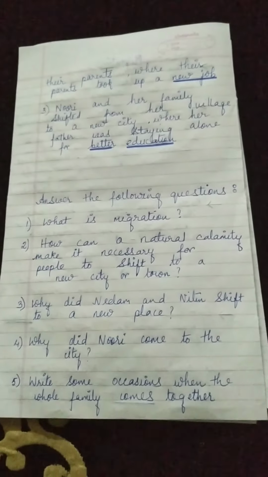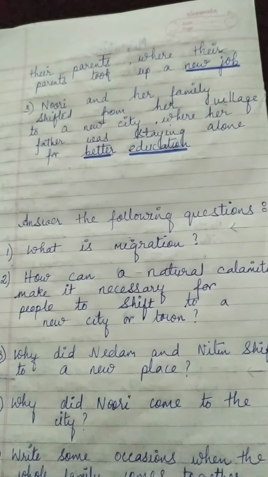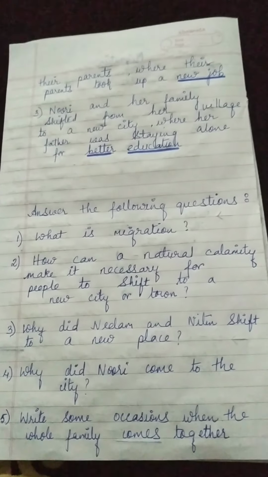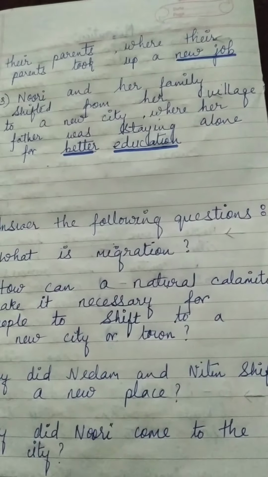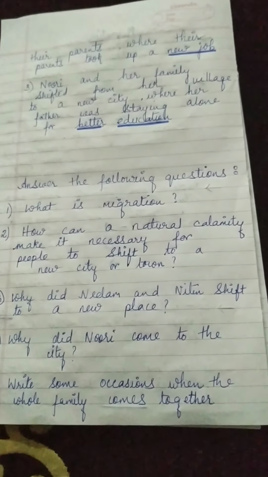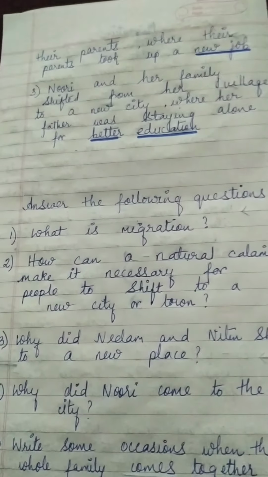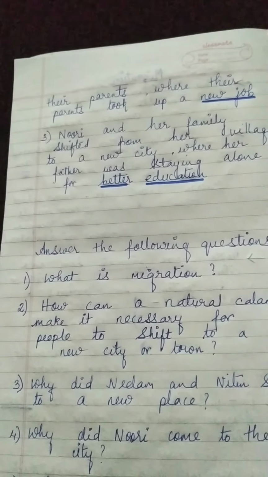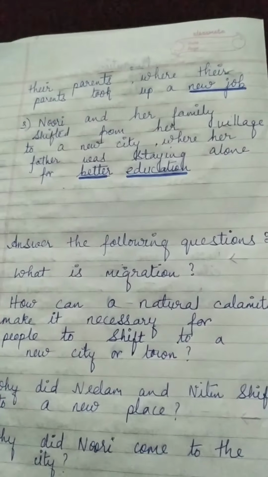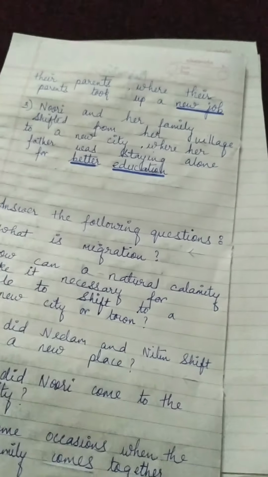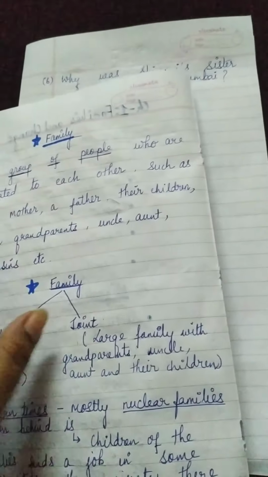Okay, and in case of Noori also, Noori along with her family shifted from village to a new city where her father was staying alone previously. Now the whole family was shifted to the city for better education. So these are the few examples which you are having in your textbook for letting you know the causes of migration.